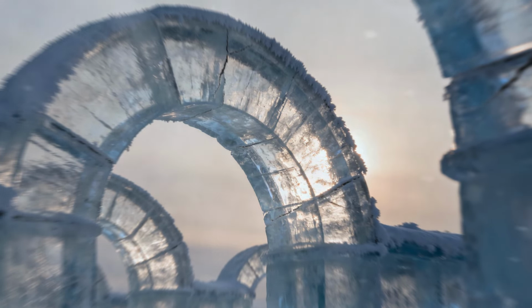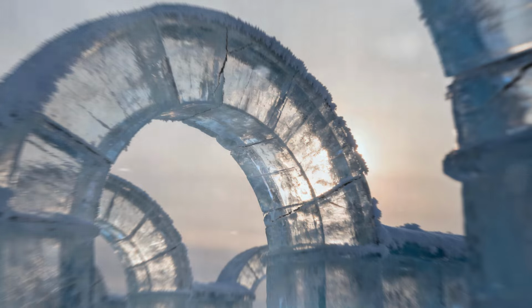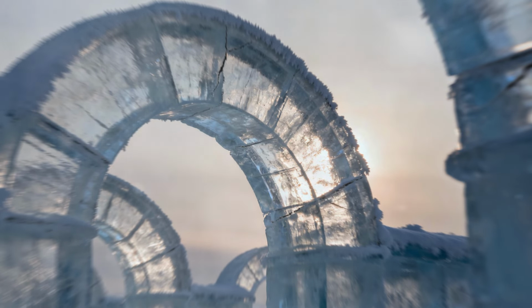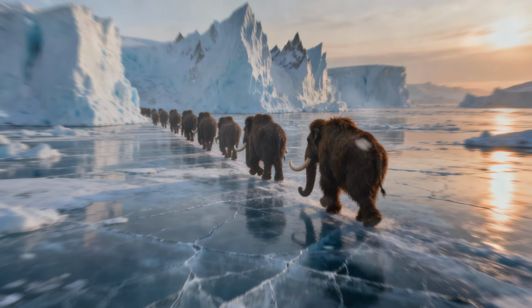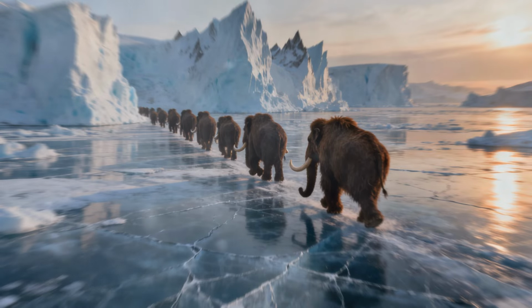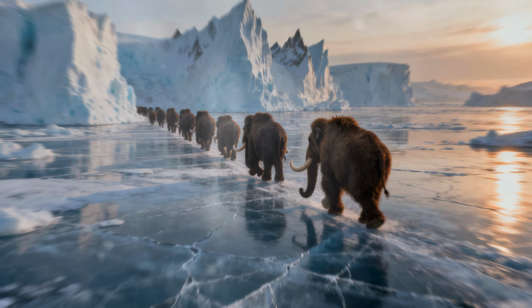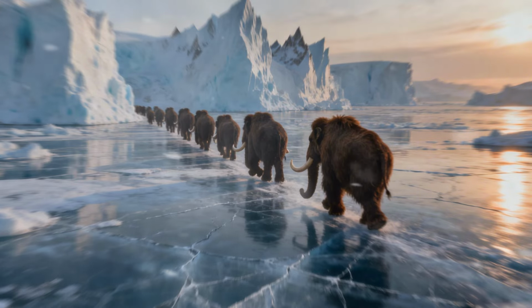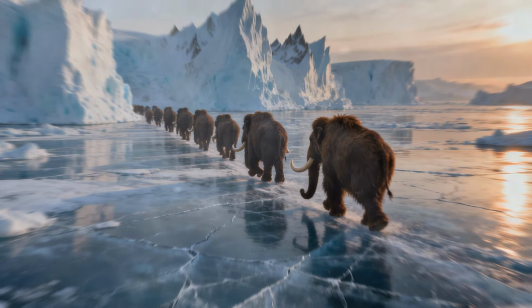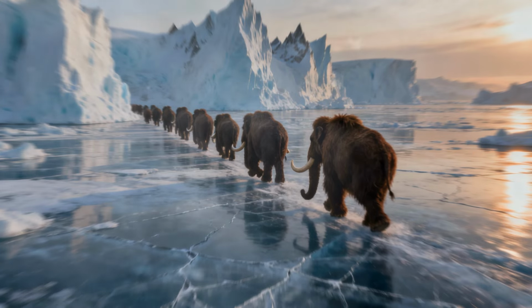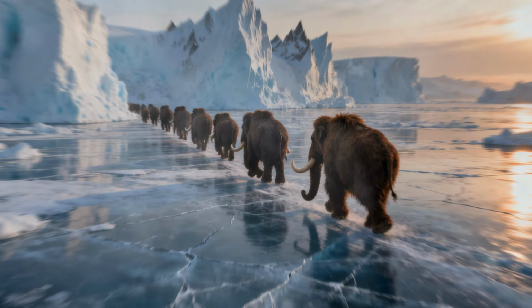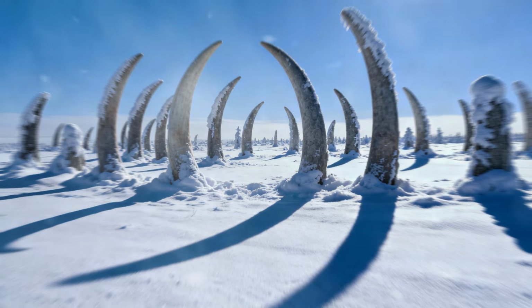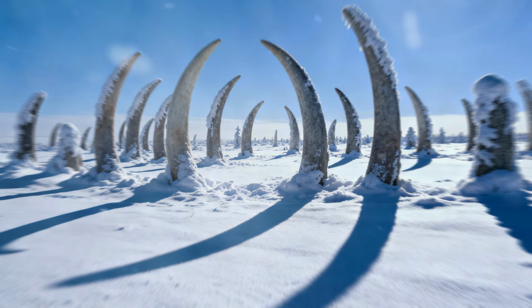When the great ice sheets swelled and locked up so much of the planet's water, the oceans drew back like a tide that would not return for thousands of years. Shorelines stretched outward, exposing vast plains that had been hidden beneath the waves for ages. Rivers carved new paths across this uncovered ground, and entire continents gained new edges. The world looked different then, familiar in its shape, but altered in ways that seem almost impossible to imagine now.